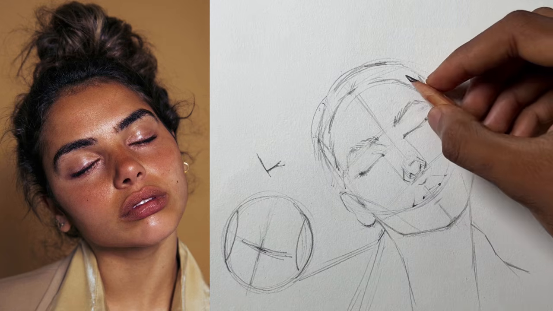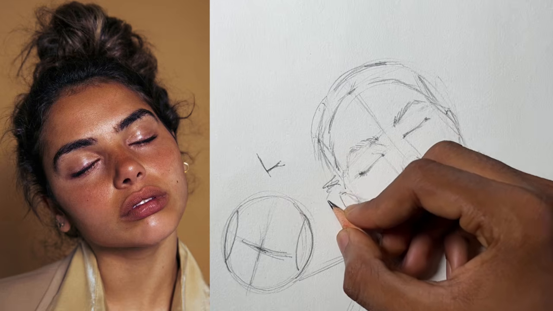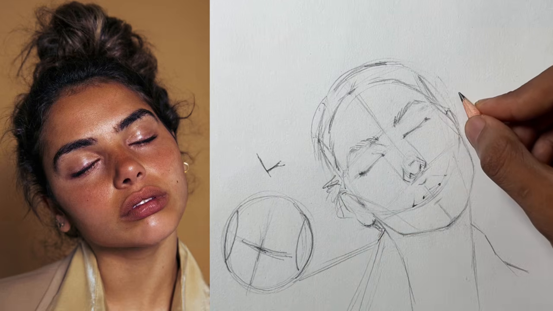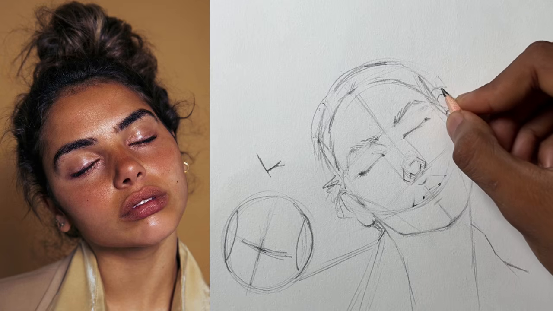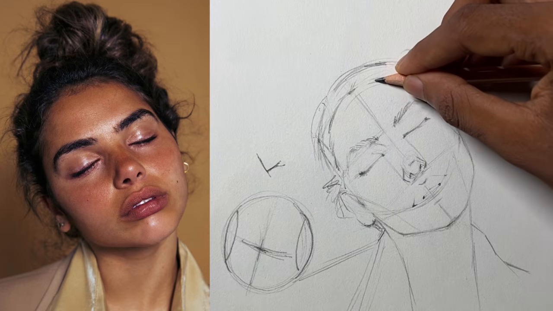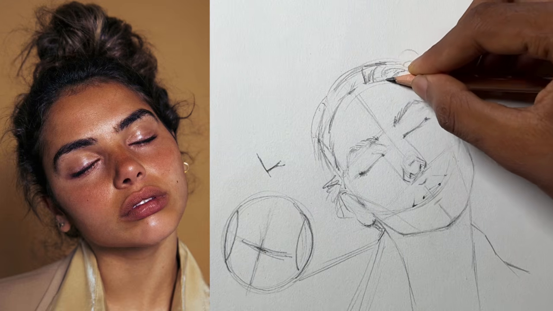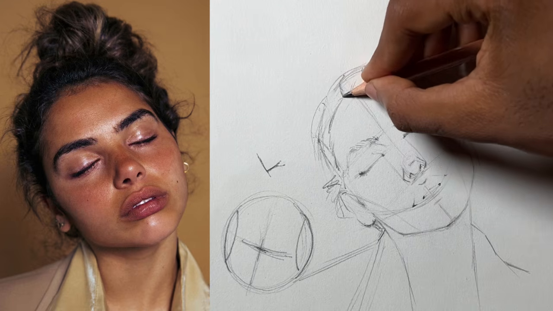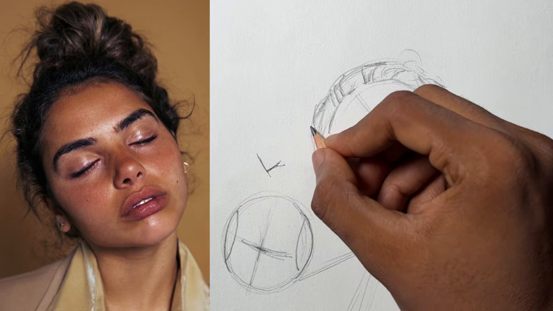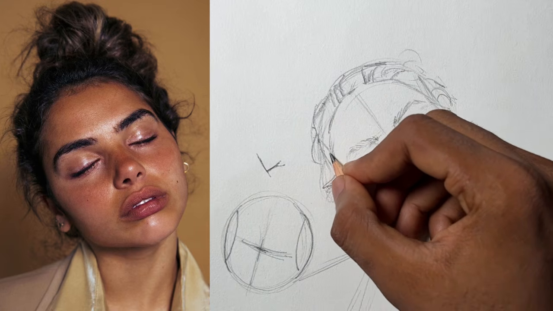Okay, so I'm going to use the side of my pencil to add the hair. For now, do not focus on details. Just focus on getting the line art, the line drawing. Later on, the details will be much easier to add.